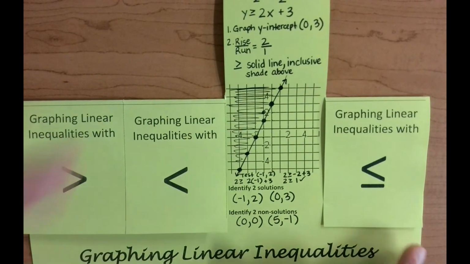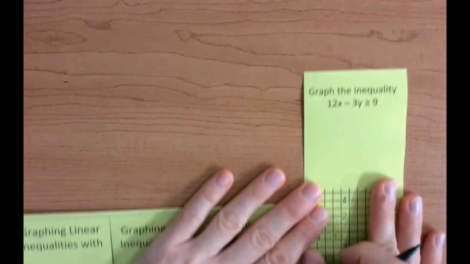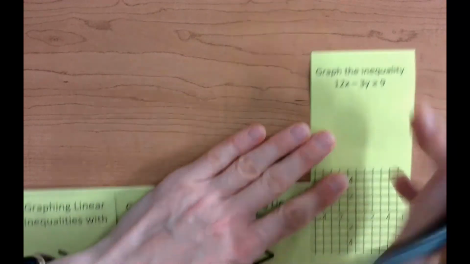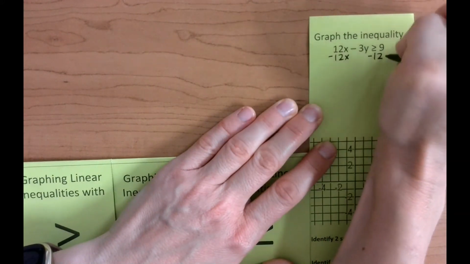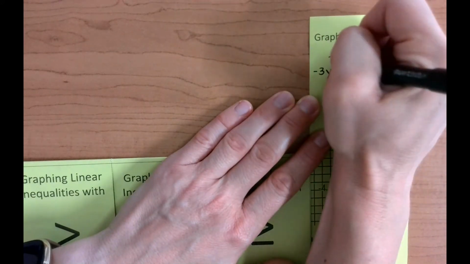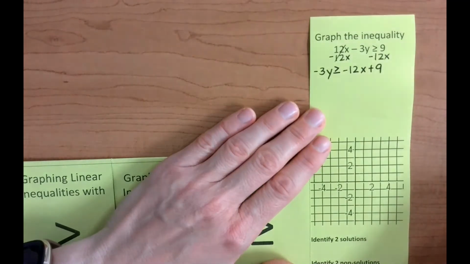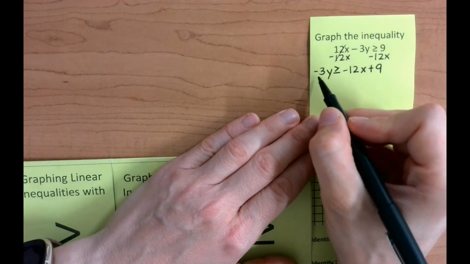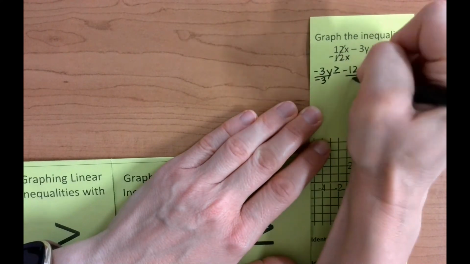All right, lastly, we have graphing linear inequalities with less than or equal to. So here, again, I want to convert to slope-intercept form. So I'm going to subtract 12x from both sides. That cancels out. We're left with -3y is greater than or equal to -12x plus 9. All right, then I need to get y isolated. It's -3 times y, so I want to divide everything by -3.